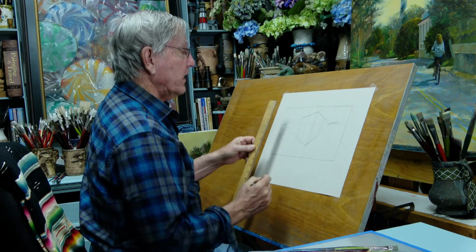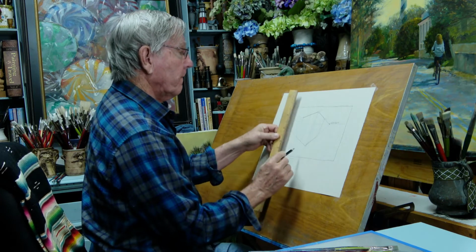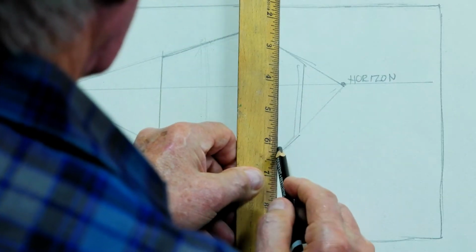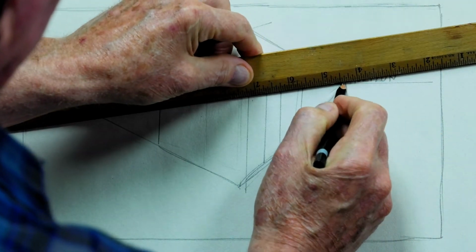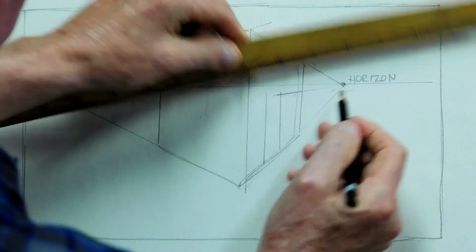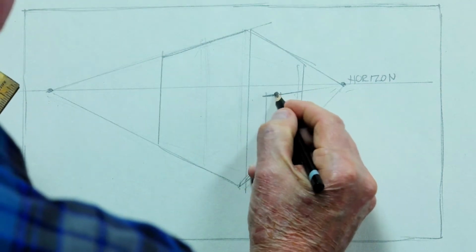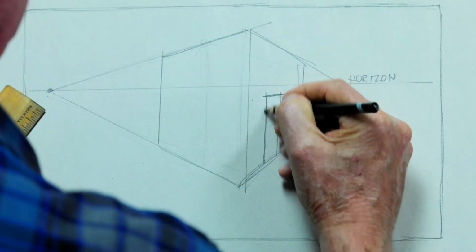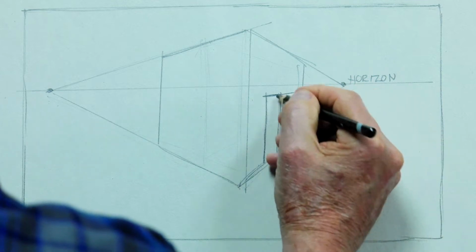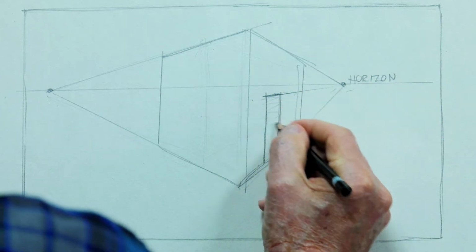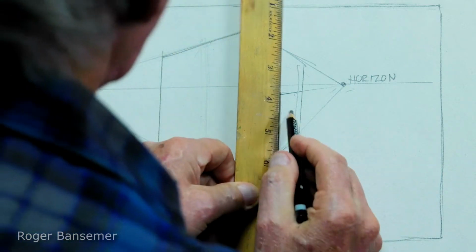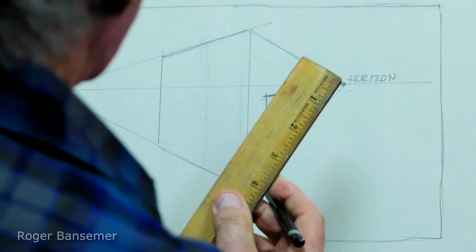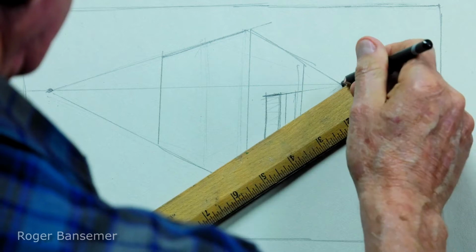Now, say I wanted to put in a door. Put in a door here. Now that vanishing point, I still have to use that. Right up to there. So this would be the door. Pretty small square house. Okay, now same way with a window. Just put the window here. Use that vanishing point again.